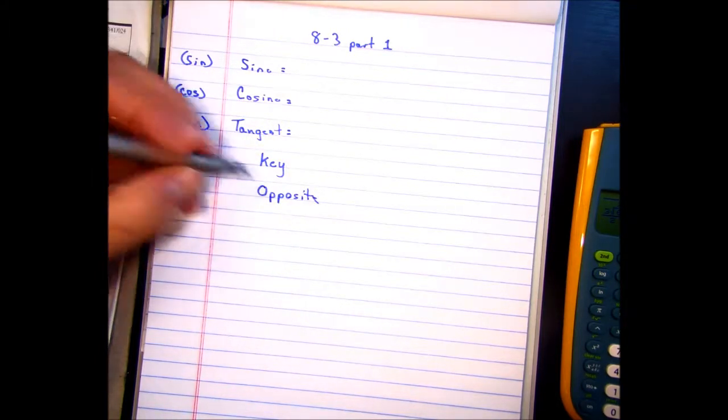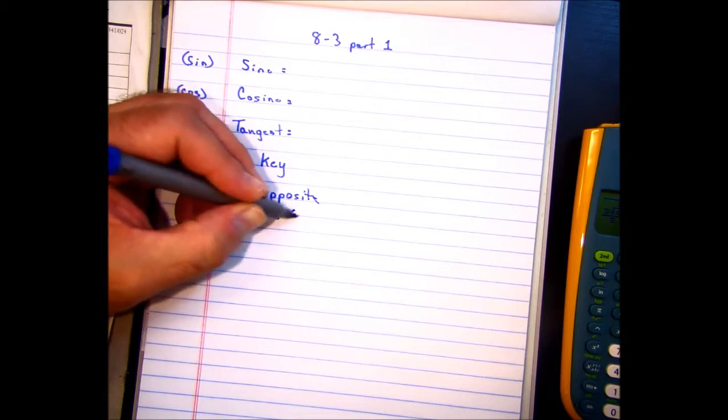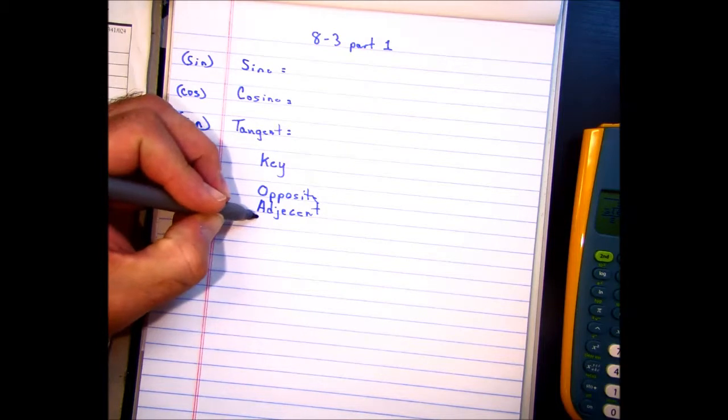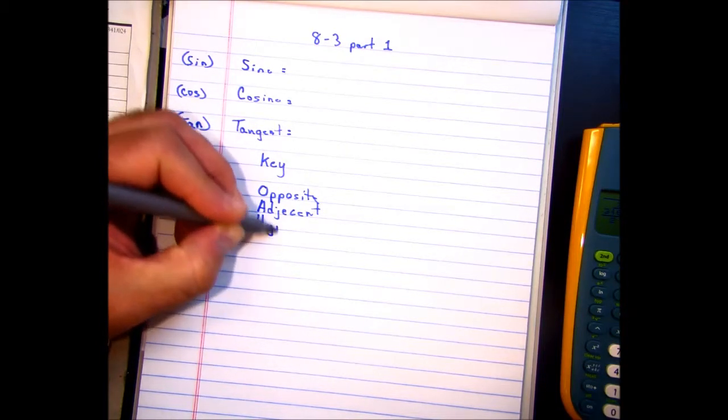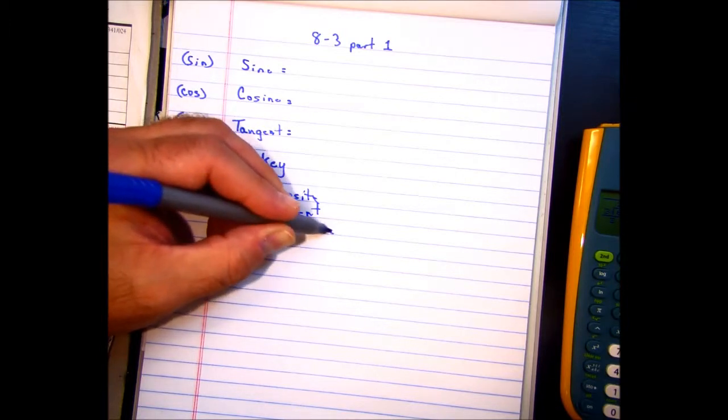We have a side that will be adjacent. And then, of course, what is the one side of the right triangle we know the name to, and it never changes? Correct, it's the hypotenuse. So that's the key.